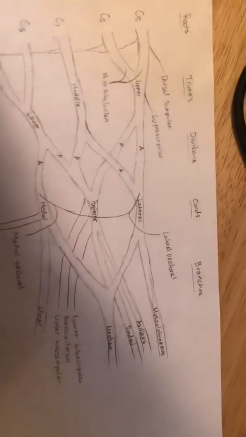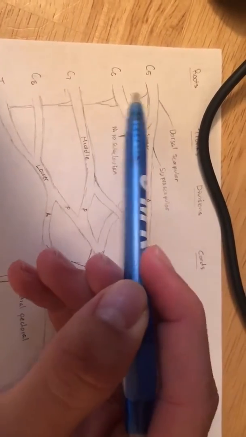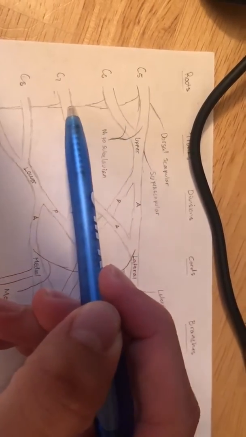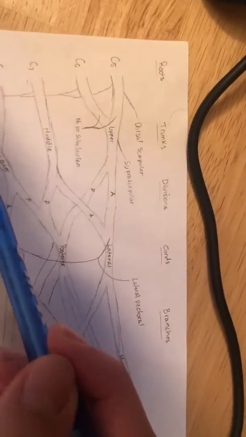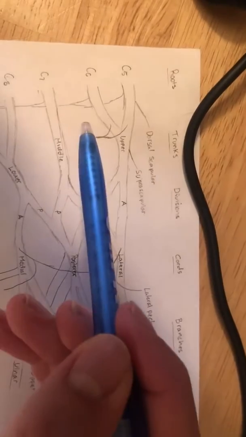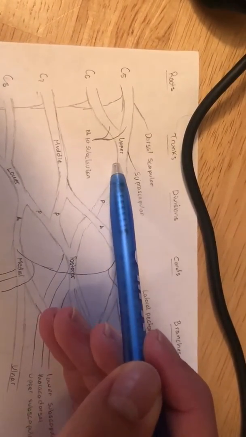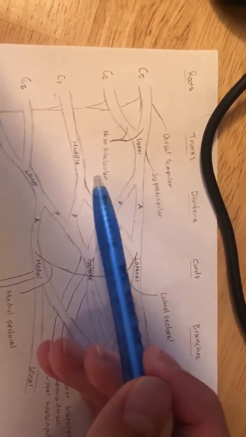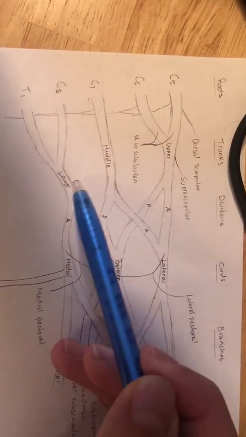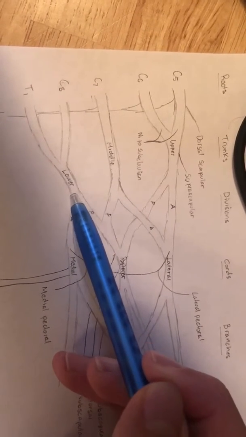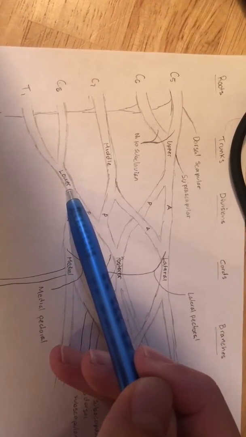So this is the left brachial plexus, and it starts with the roots that originate from the spinal cord over here. So you have your C5 root, C6 root, C7 root, C8, and T1 roots. Each of those roots then moves into a trunk, so the C5 and C6 come together to form this upper trunk here. The C7 root travels along by itself and forms the middle trunk, and the C8 and T1 roots come together and form the lower trunk.